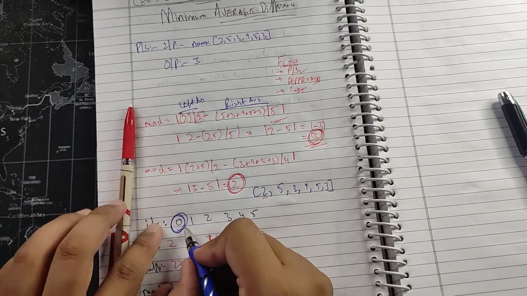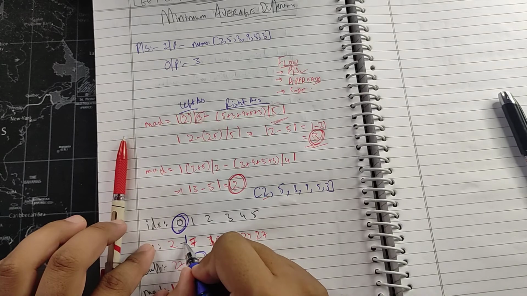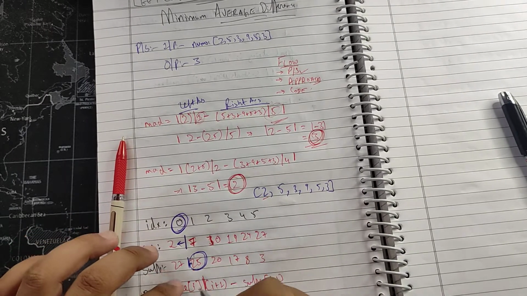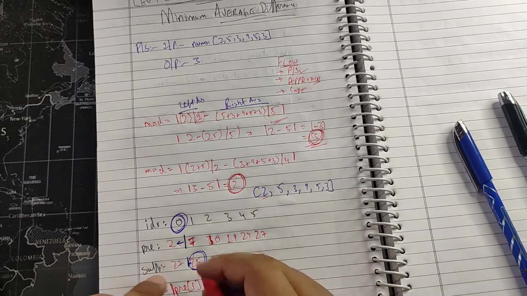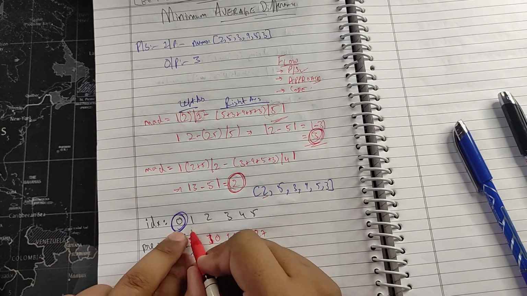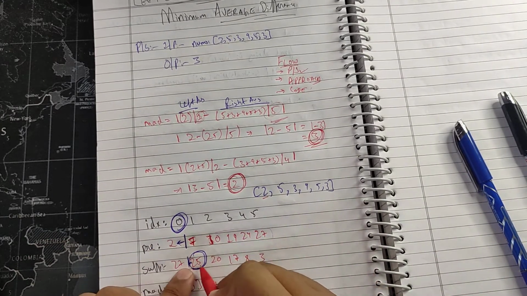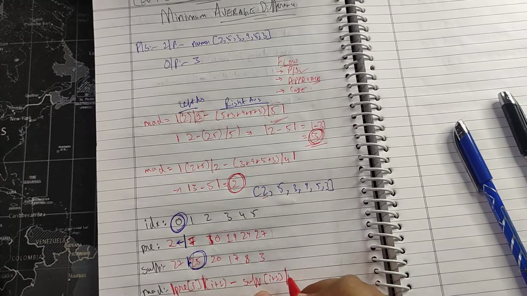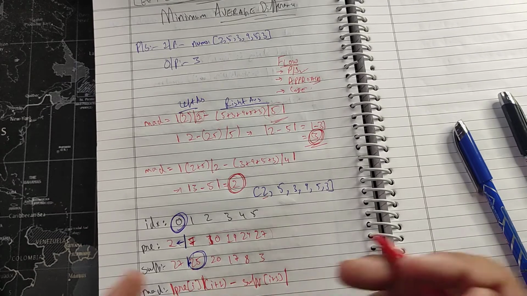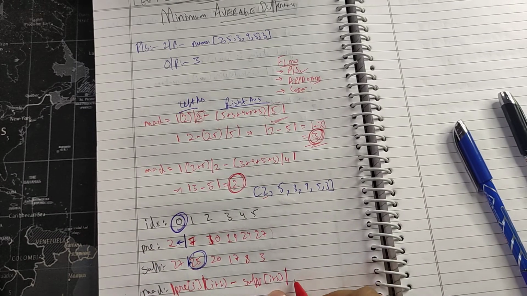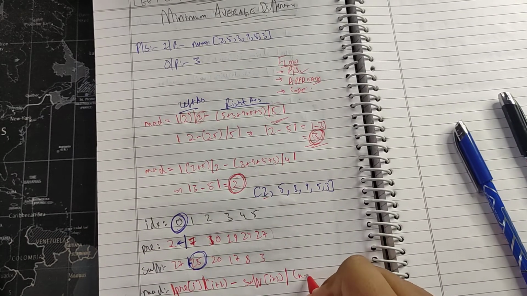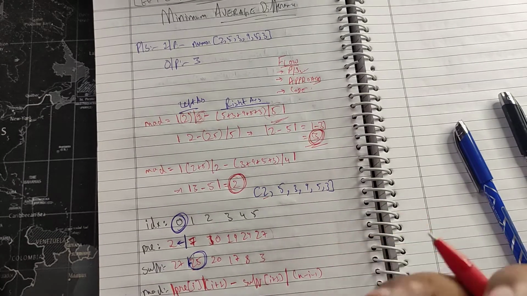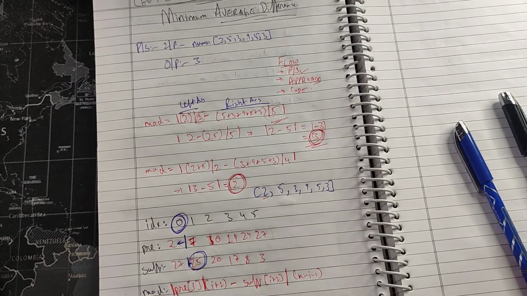Because we already hold this value, now we have to hold this value over here. If I sum this together, we get 25, so that's why I did i plus 1. And how many elements on the right? They've given n minus i minus 1. So that's how we get the average value over here.